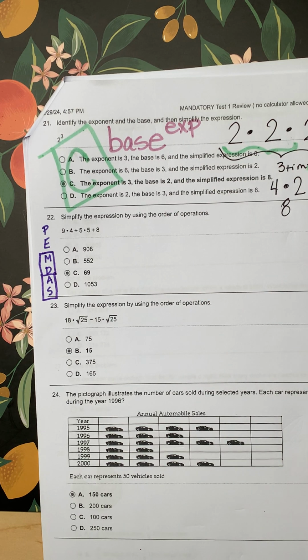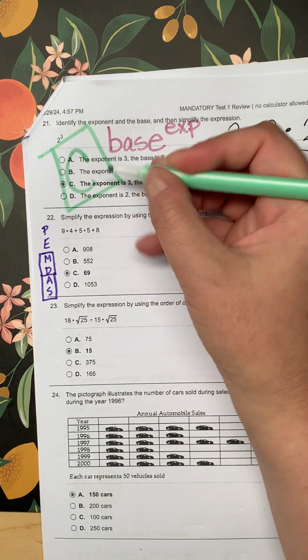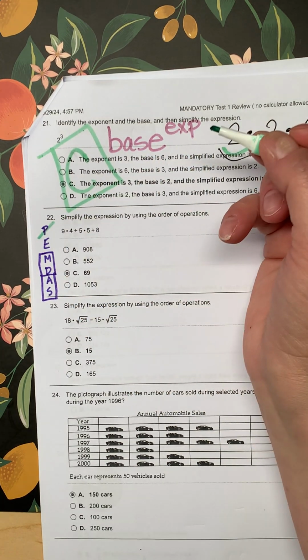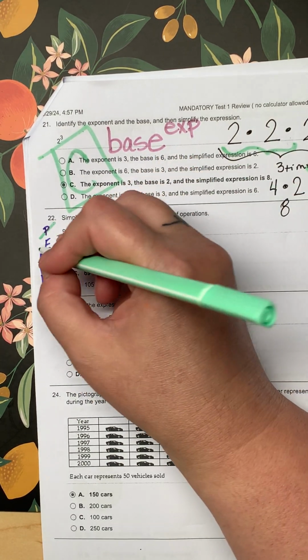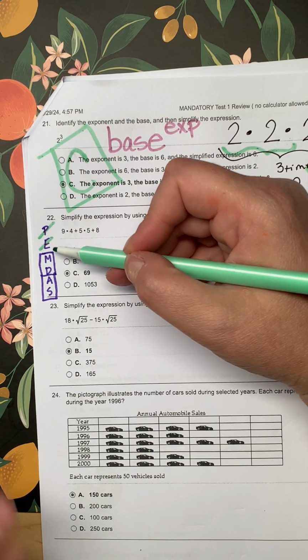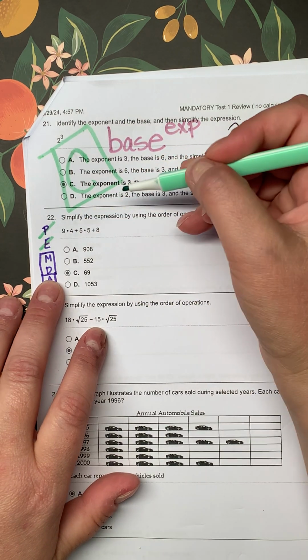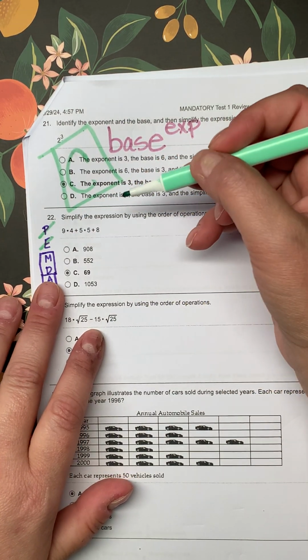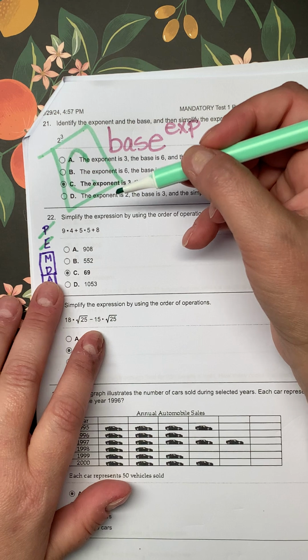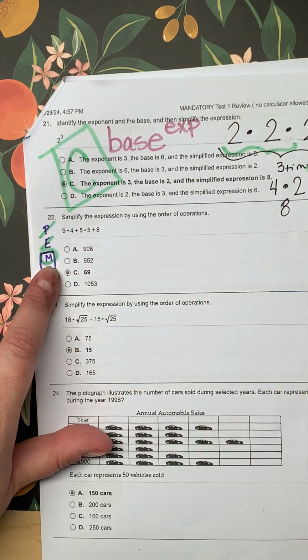Okay, let's see what we have. We do not have anything happening inside parentheses, so goodbye P. There is no exponent, goodbye E. Let's see, do I only have multiply and divide left? I see a multiply, oh, and I see a plus. Okay, so we're gonna do multiply. Let's multiply what we can.